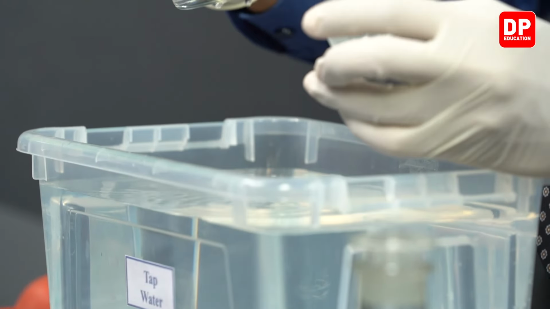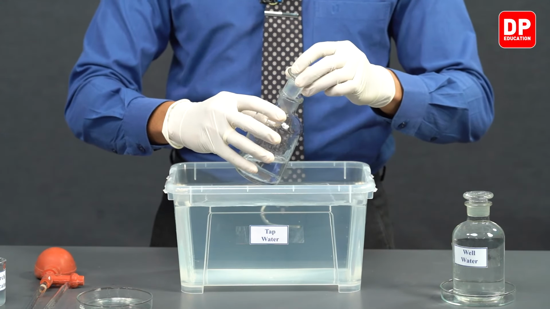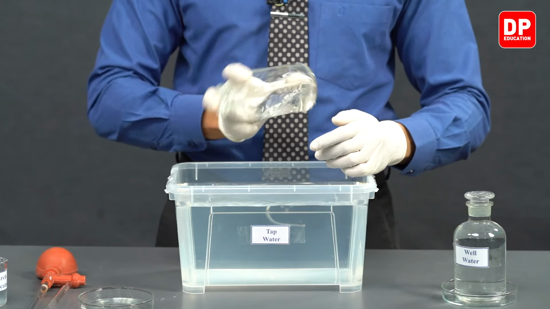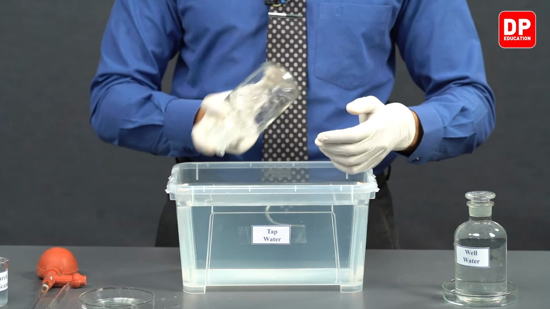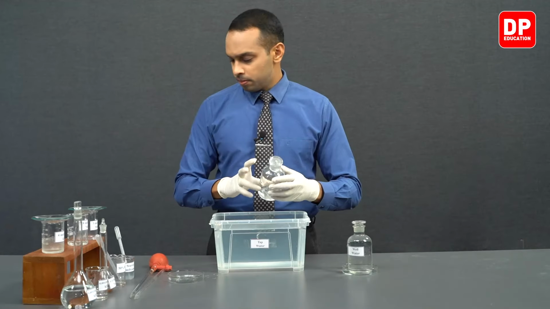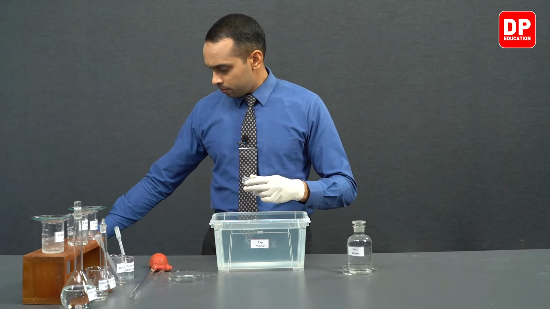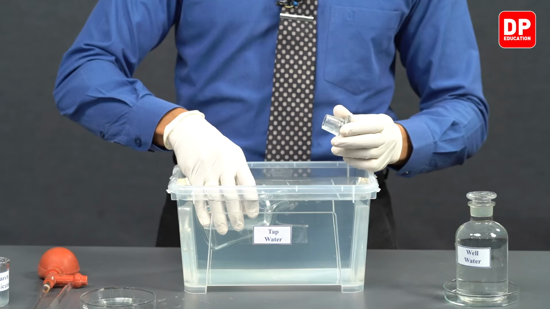We'll take a little bit of water, and then we will rinse the reagent bottle like so. And we will repeat that process one more time.